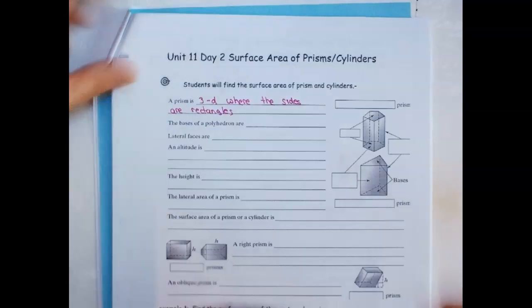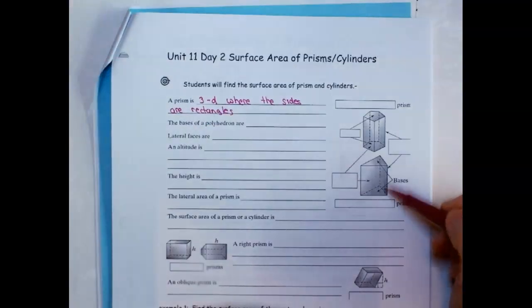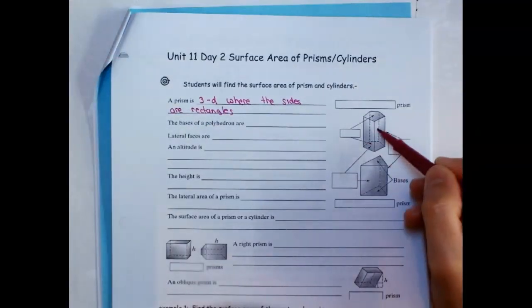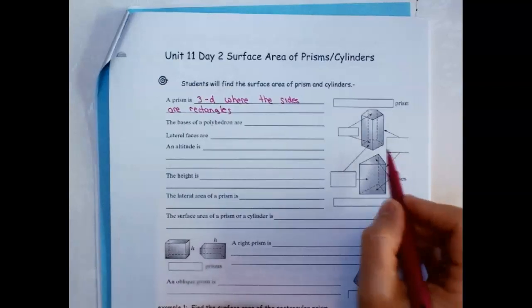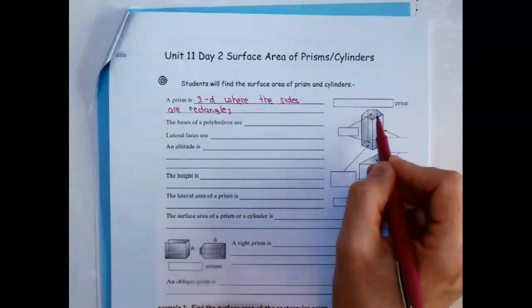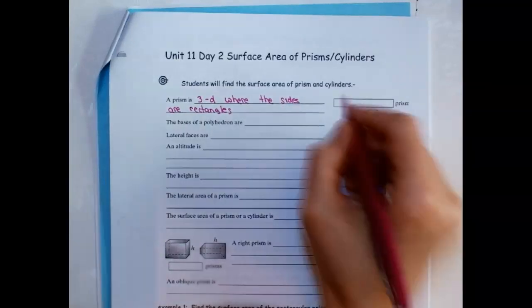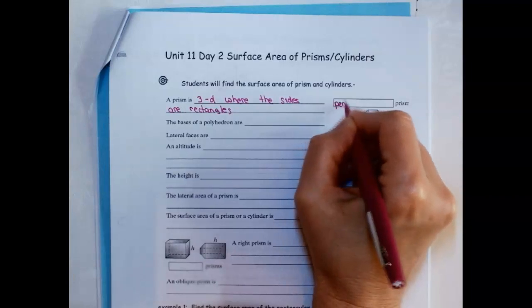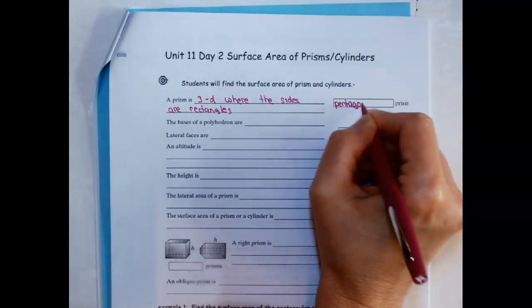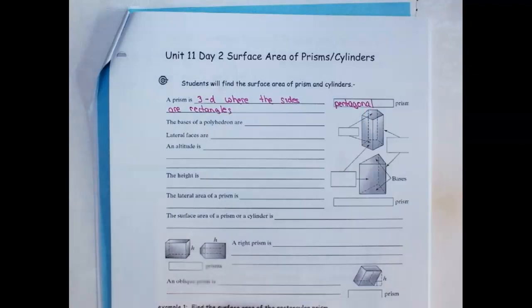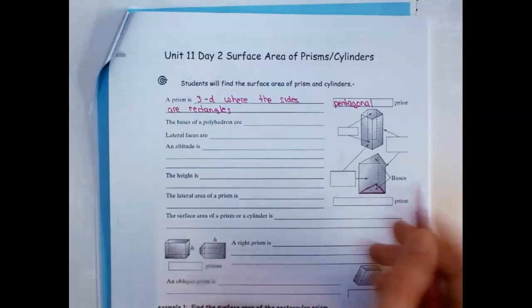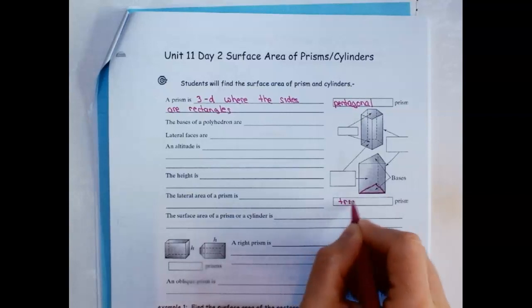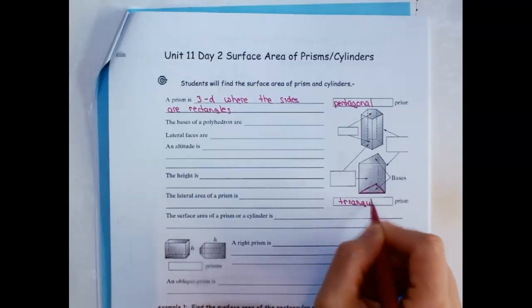So if we take a look, both of these are prisms. You can see each one of these sides around here is a rectangle, same thing down in here. And again, just to continue naming those, remember, we name them according to the base. You can see it has a pentagon as a base, so we call that a pentagonal prism. If we look at the one down here, notice your base is right here, which is a triangle, so we would call that a triangular prism.